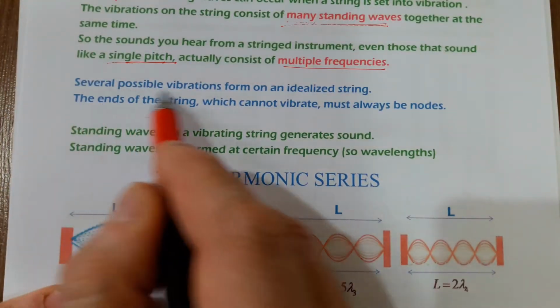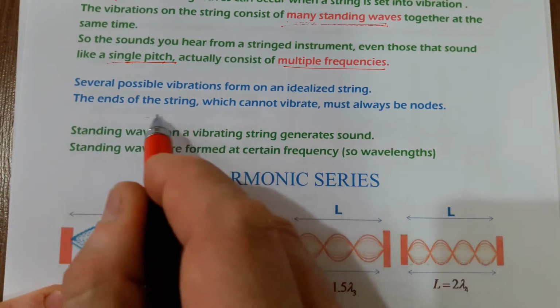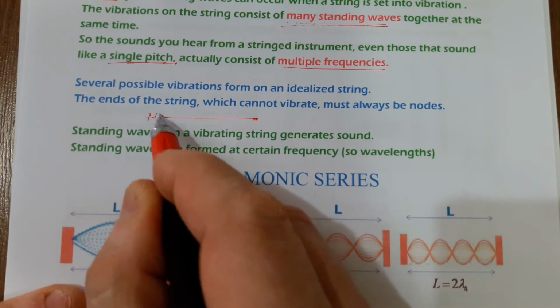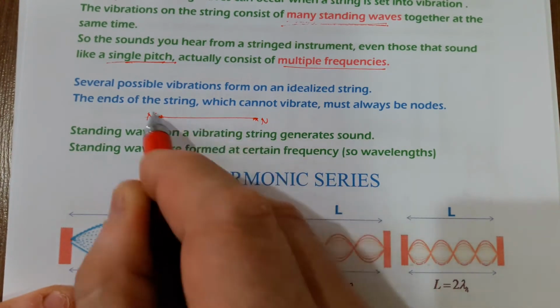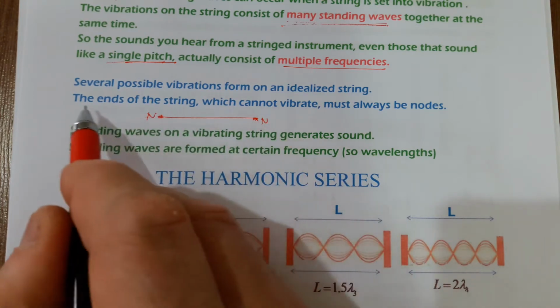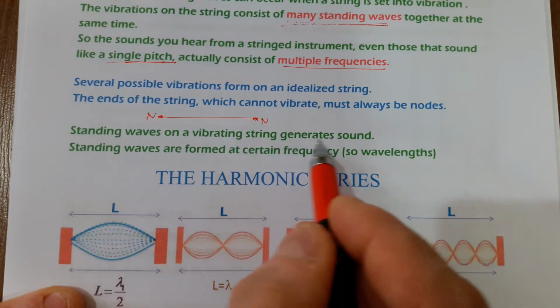So several possible vibrations form on an ideal standing wave. If a string is fixed at both ends, each end becomes a node because it is not vibrating. Between these two nodes there are different numbers of antinodes and nodes. Standing waves on a vibrating string generate the sound.